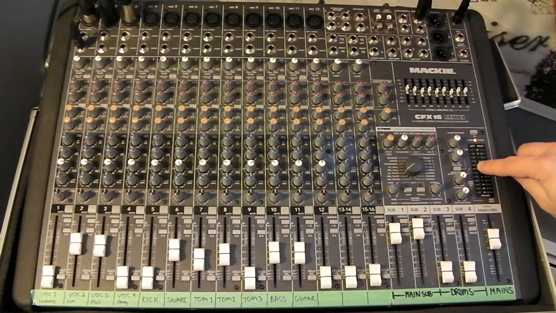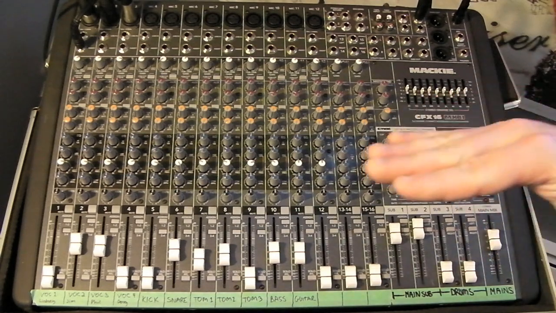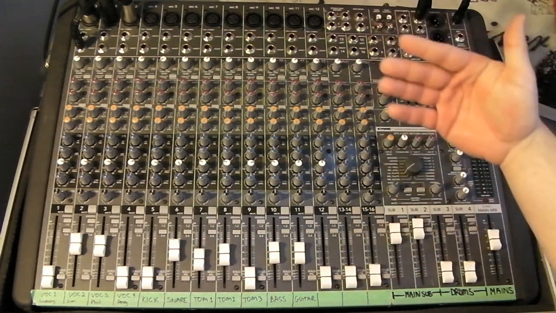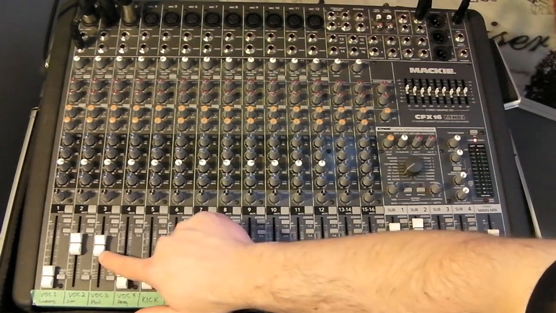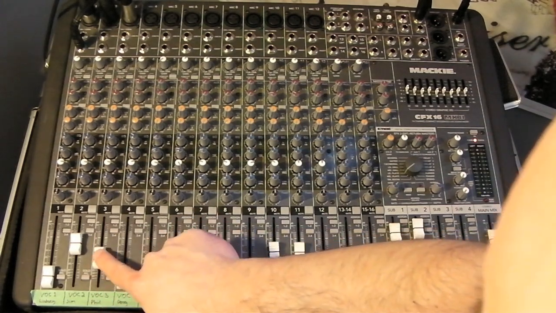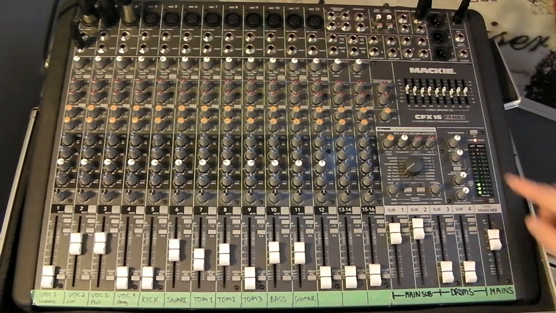Unity gain is either 0, or sometimes it's U, or sometimes it's an infinity symbol. It is basically you're not adding, you're not taking away, and that's where you want to kind of be. Again, we're on 3 here, so we're way below unity gain. So we want to take this up to about right there, so we have a little bit of room. Check 1, 2, 2, 2, and that's about perfect.